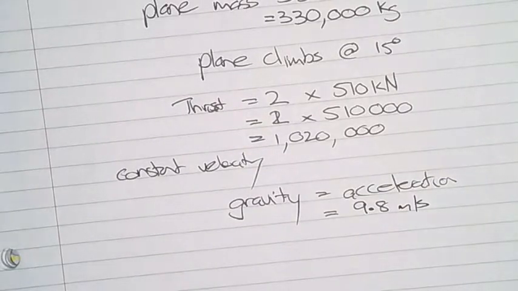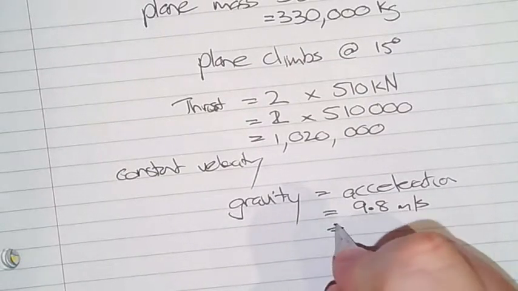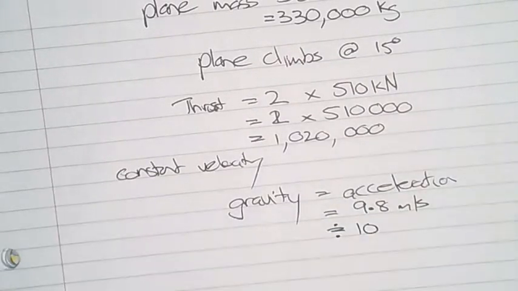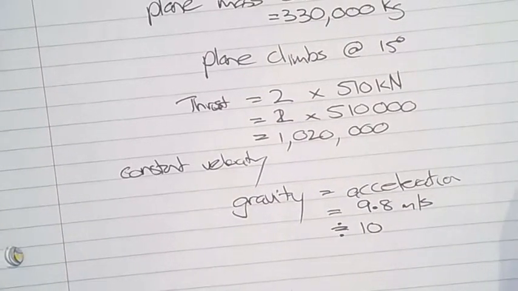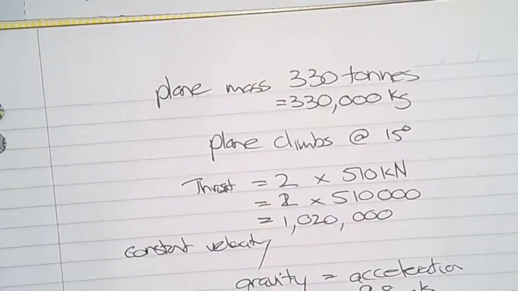Okay? So to make the whole sum easier, we're just going to call this approximately equal to 10. It makes our calculations run a little bit smoother, and this is an accepted norm in the situation. Right, now that we've got all of this, we can start doing the calculations.